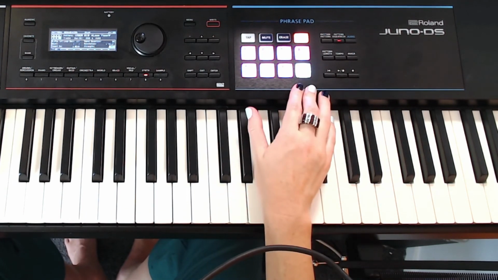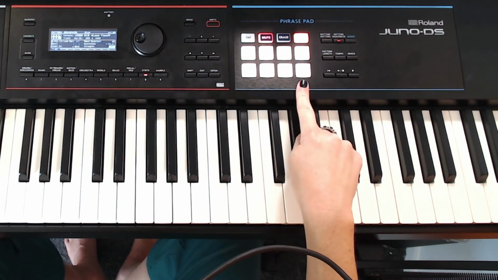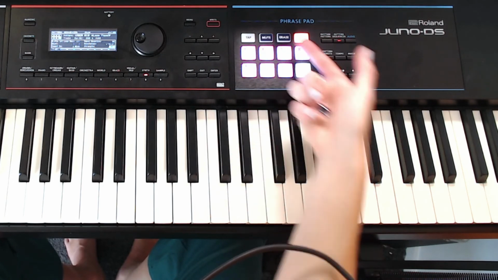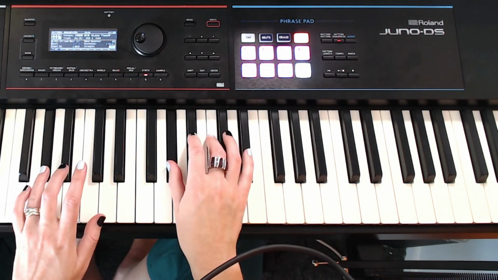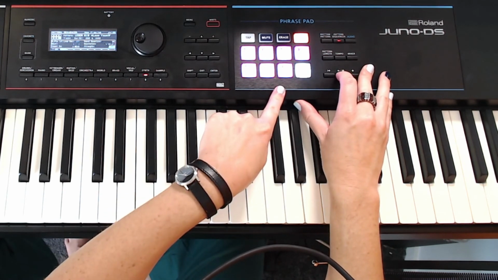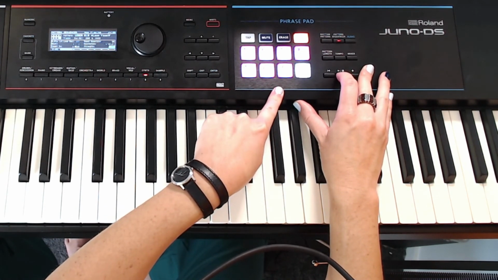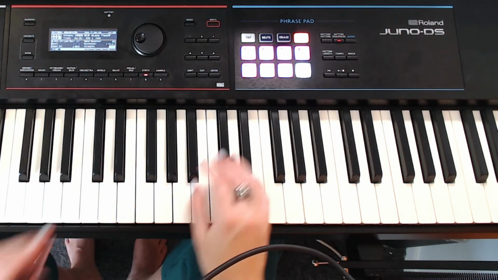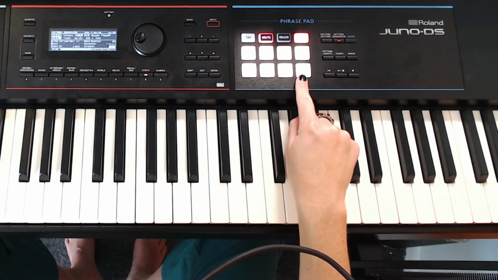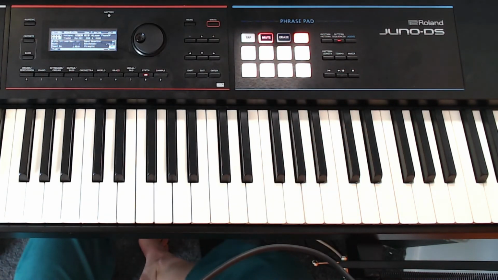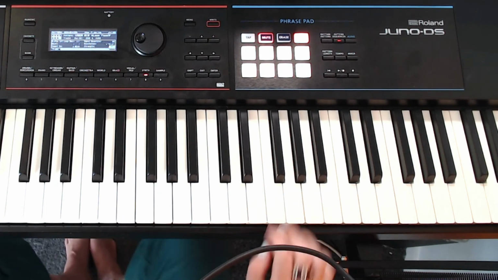I had that track muted, but if I'm not in the mute section, I can still play. It's just that when I play on here, you're not going to hear it. Okay, even though I can. But if I bring it in here, unmute, there it is. Okay.